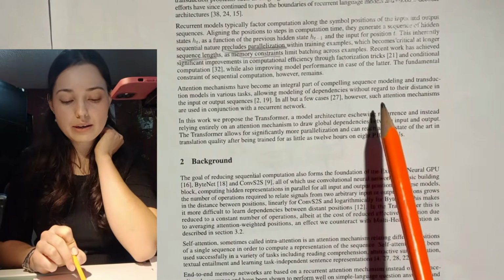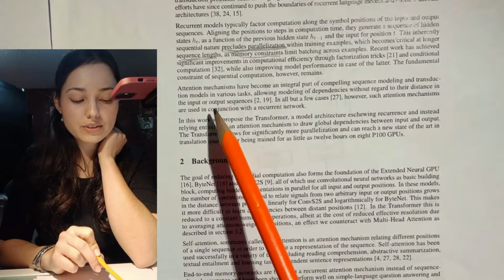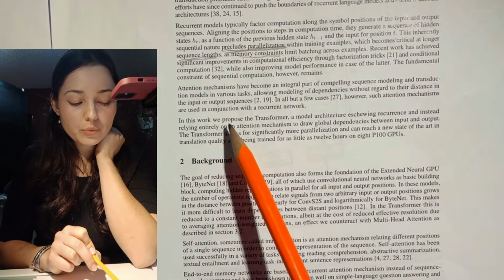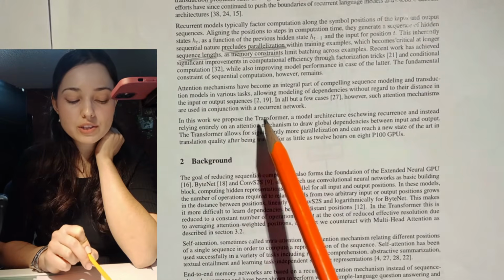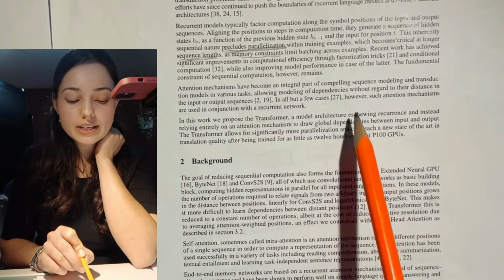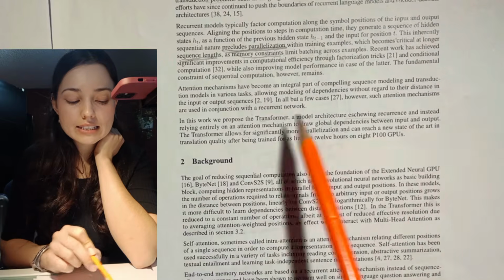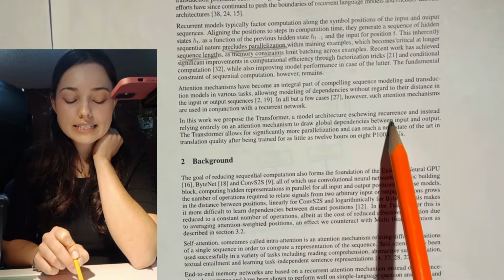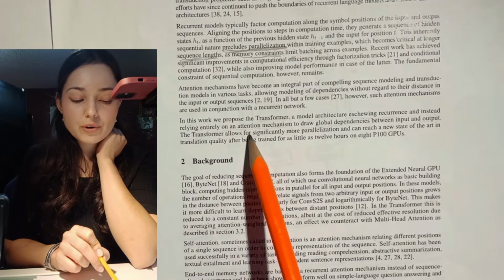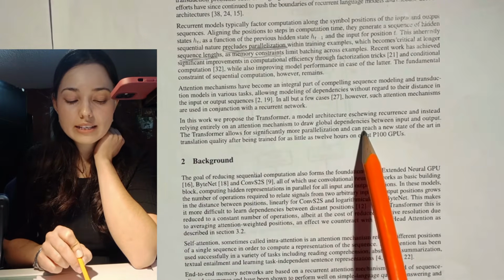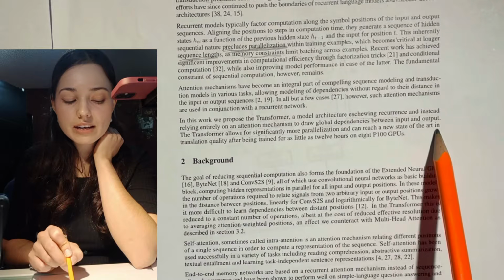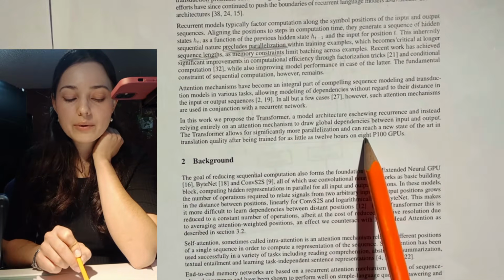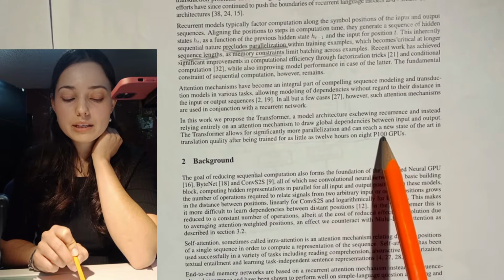So in a few cases, however, such attention mechanisms are used in conjunction with a recurrent network. In this work, we propose the transformer, a model architecture eschewing recurrence and instead relying entirely on an attention mechanism to draw global dependencies between input and output. The transformer allows for significantly more parallelization and can reach a new state of the art in translation quality after being trained for as little as 12 hours on 8 P100 GPUs.